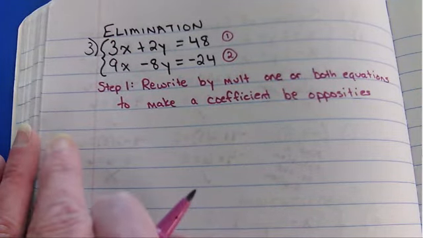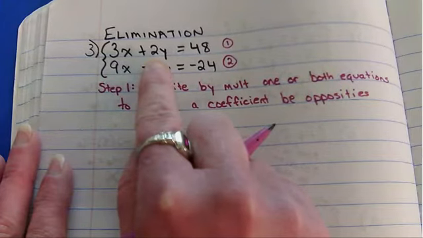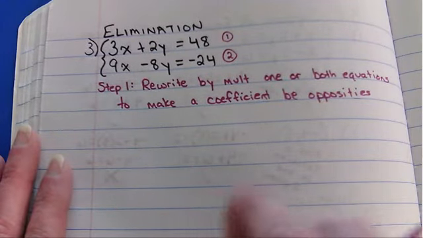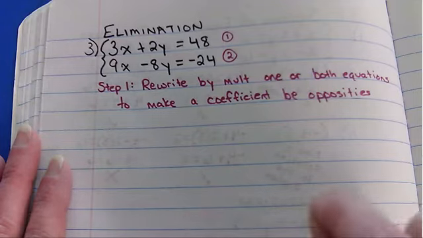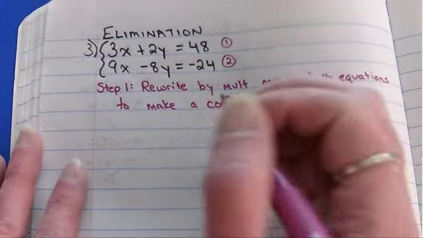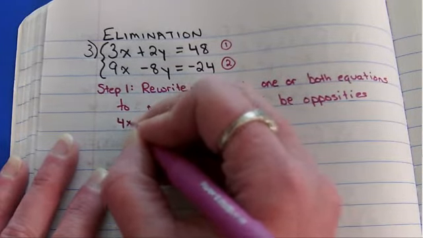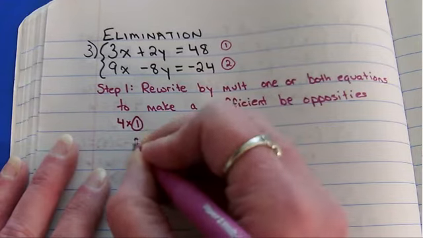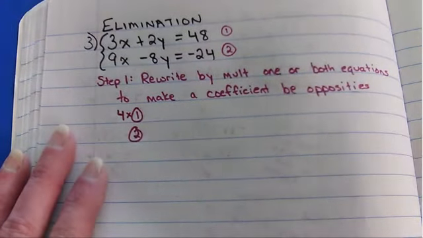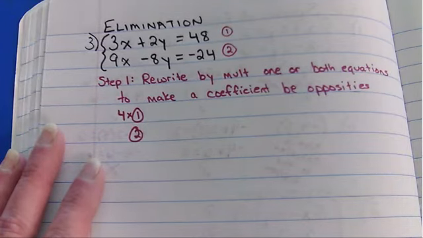So what I'm going to do is take equation 1 and multiply by 4. When I say multiply the equation, I mean I'm going to multiply the whole equation by something. So 4 times equation 1, and I'm going to keep equation 2 just like it was. I'm not going to do anything to it. Now when I multiply that equation, I need to multiply the whole darn thing.